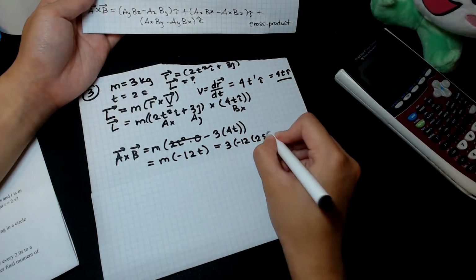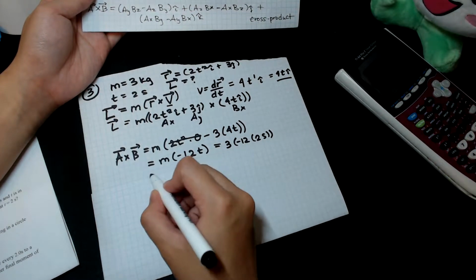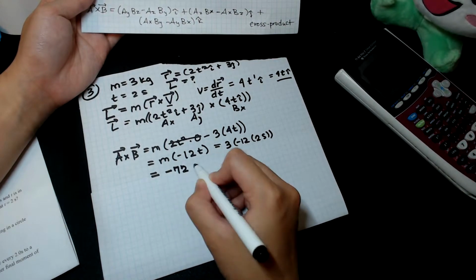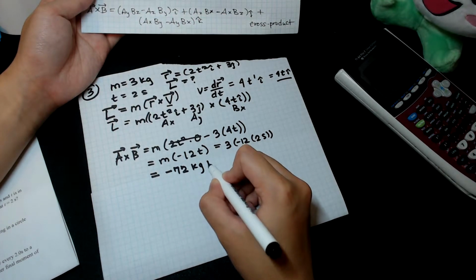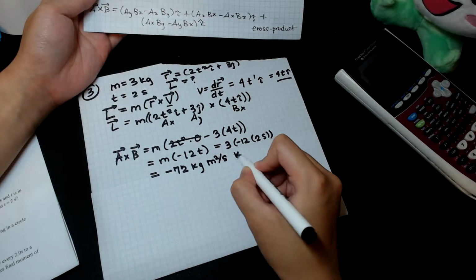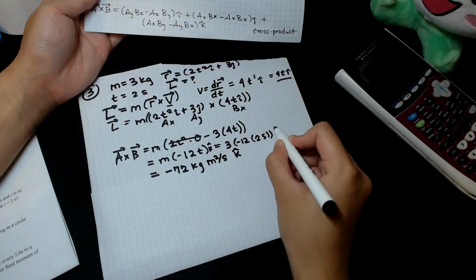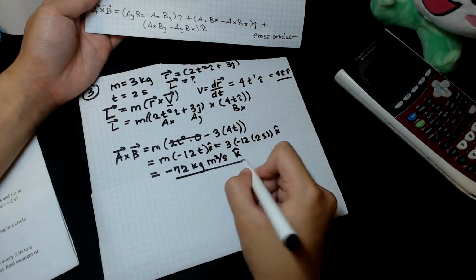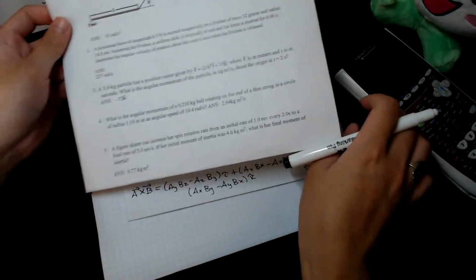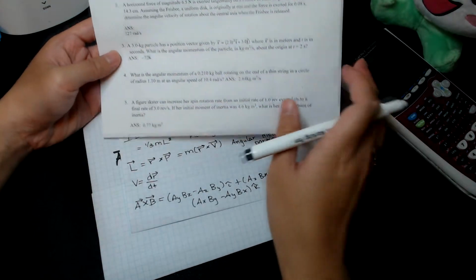So we can already input that. And once you do all the math, you should get negative 72 kilograms times meter squared over seconds. And don't forget K hat. This is K hat. And that is the answer to the angular momentum for number 3. As you can see, we have negative 72 K hat.